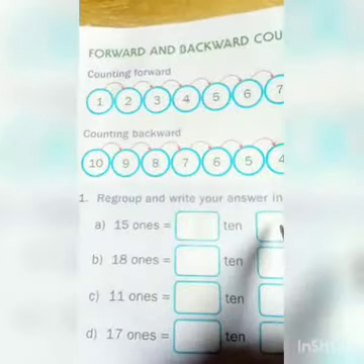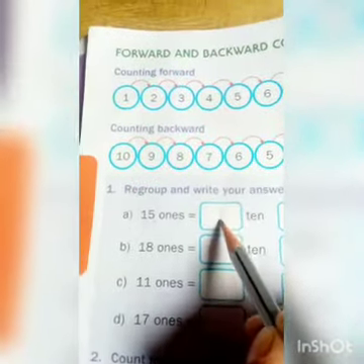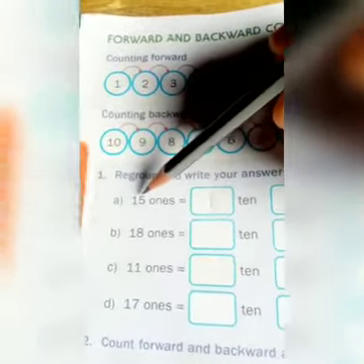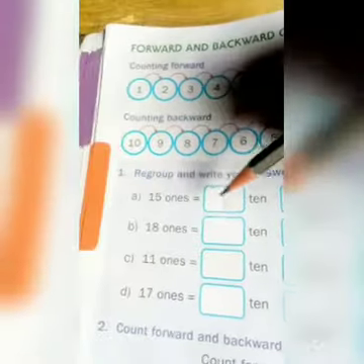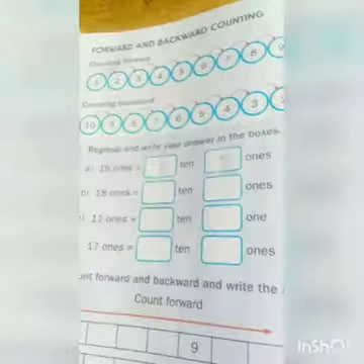How will you write? 1 will be in the tens place and 5 will be in the ones place. And it becomes 15. Understand? Let's see again one more time. 15 ones equal to how many? 1 ten and 5 ones equal to 15.